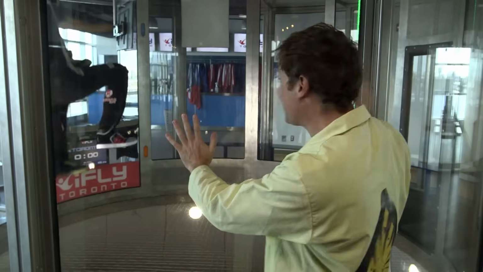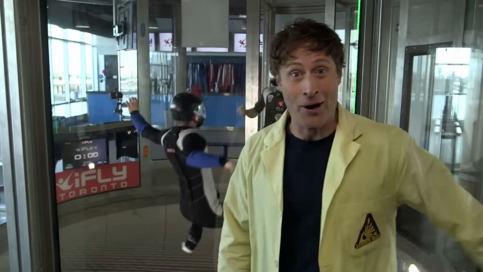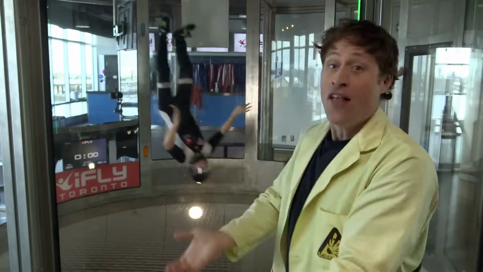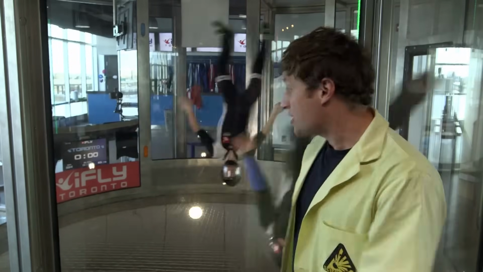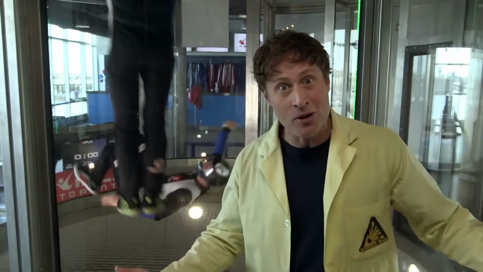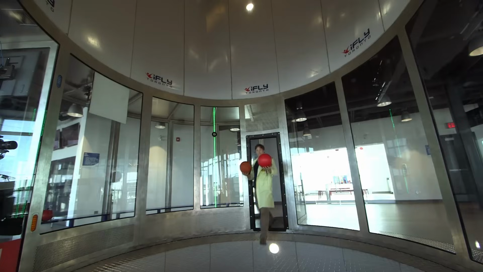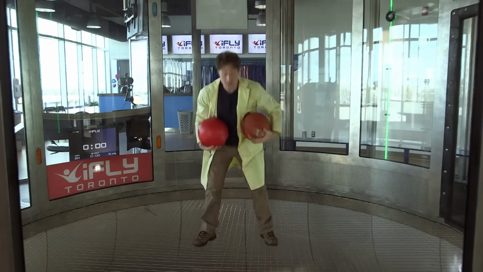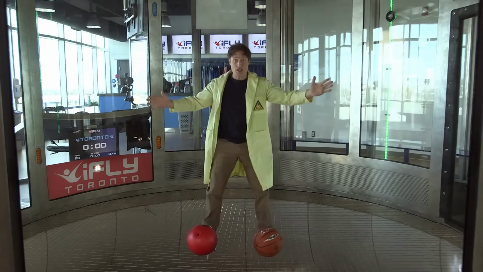How cool is that? I'm at iFly Toronto. This is a giant wind tunnel, and they've got the wind going fast enough that they can't fall any faster. It's the terminal velocity for a human being. I'm gonna take our weighted ball and our basketball and place them both here in the wind chamber.